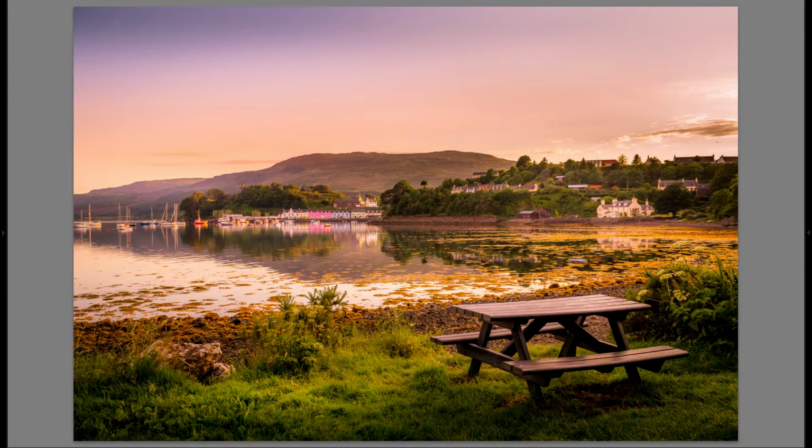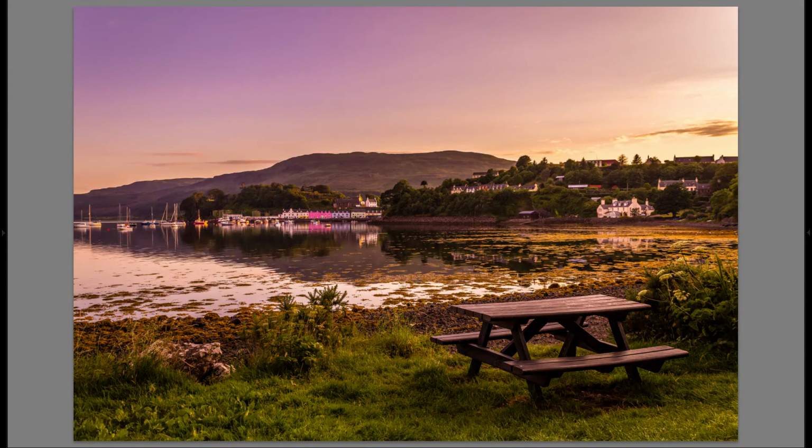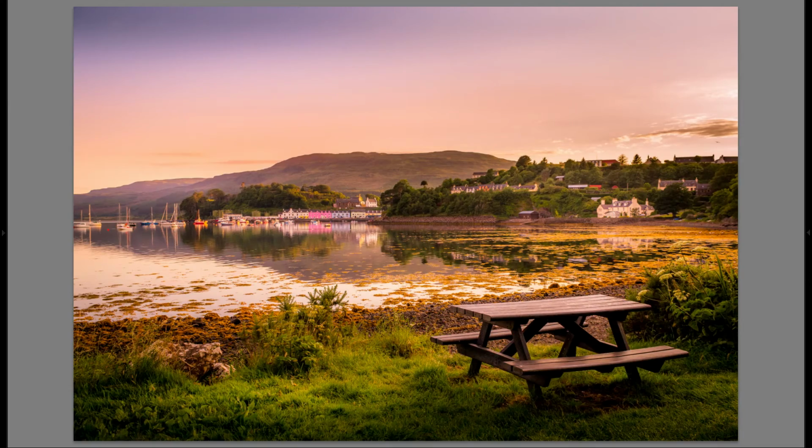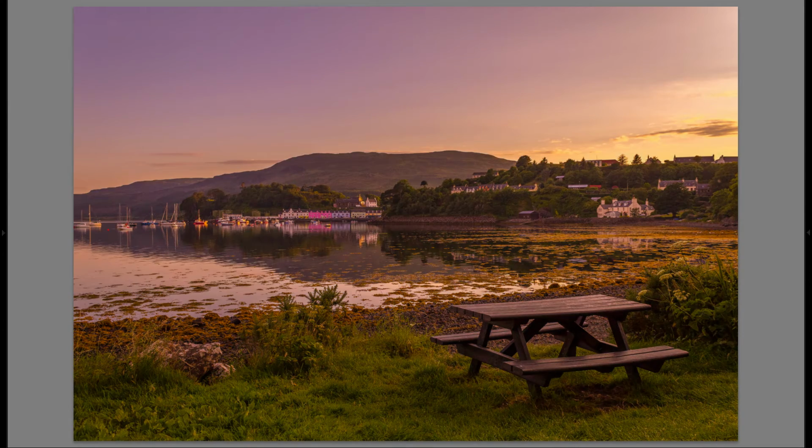Then here is an even more colorful and even more saturated picture than this one, even brighter. And the last one that I have here is an even different picture with slightly different tones, slightly fewer highlights than, for example, this one. But you can see it's really amazing what you can end up with from one single raw file.